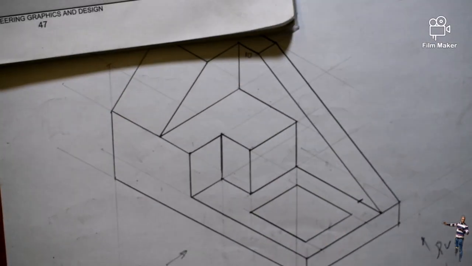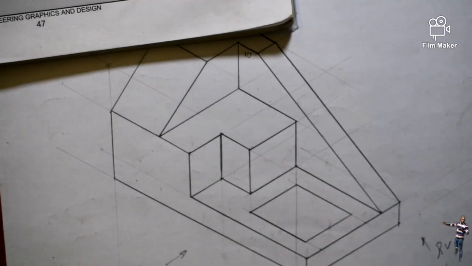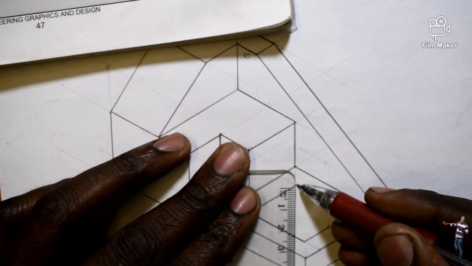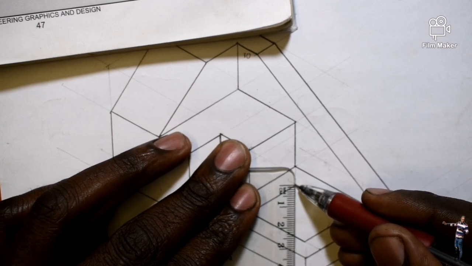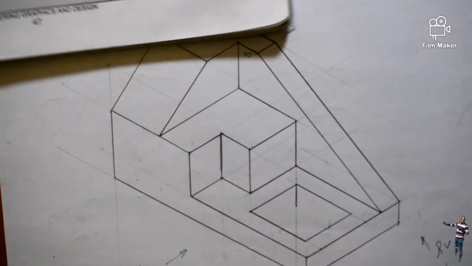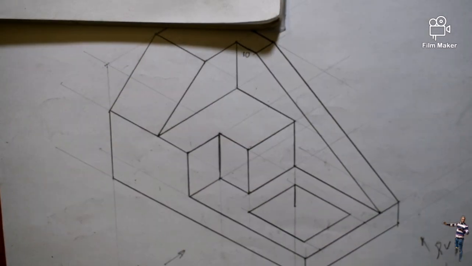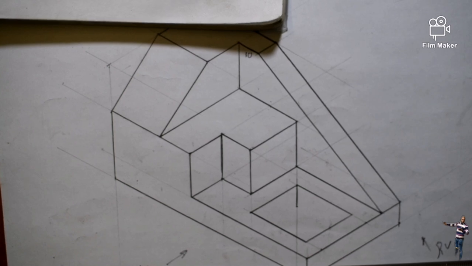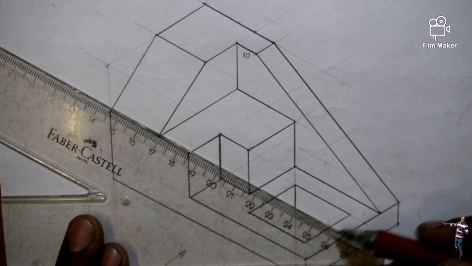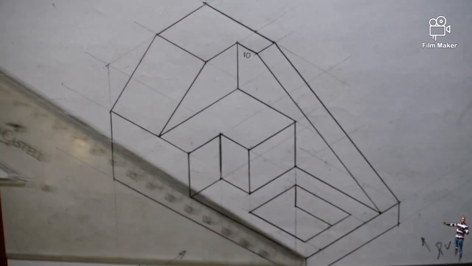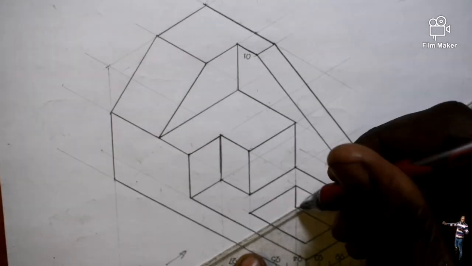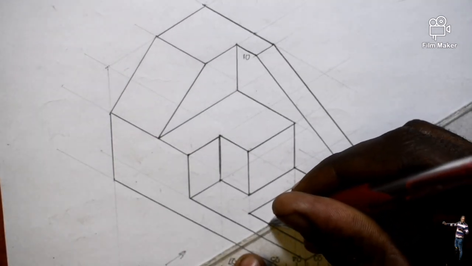So after getting the 10 millimeter, this is what I'm going to do. From this point going down is 10 millimeter, which is that one. So now I can simply go in this direction. There you go. And like this I can go.